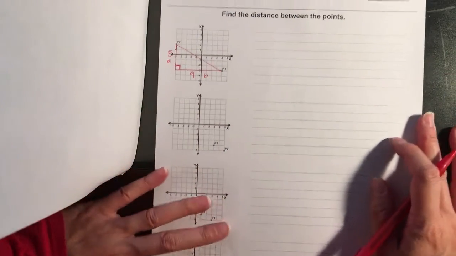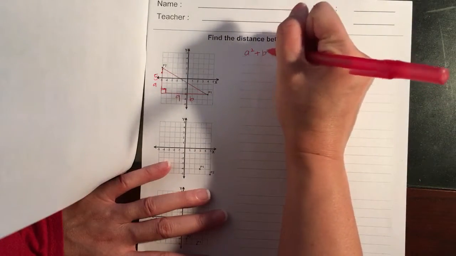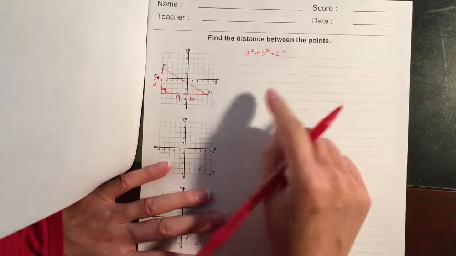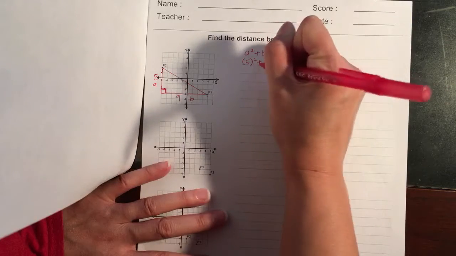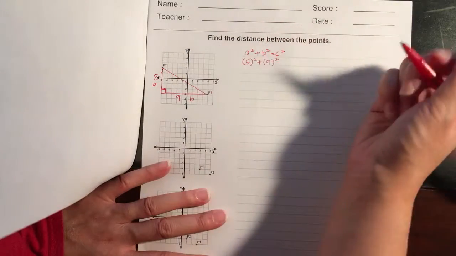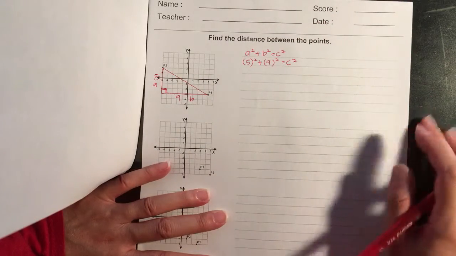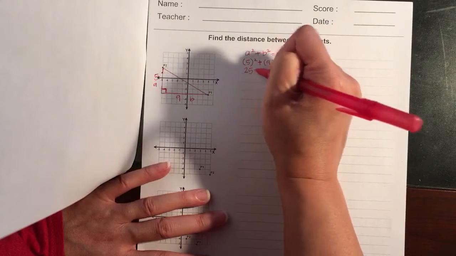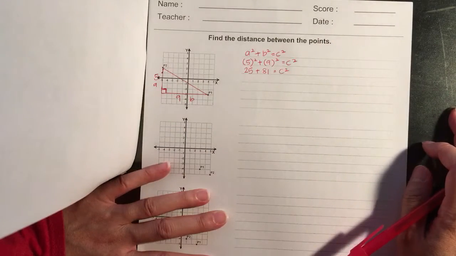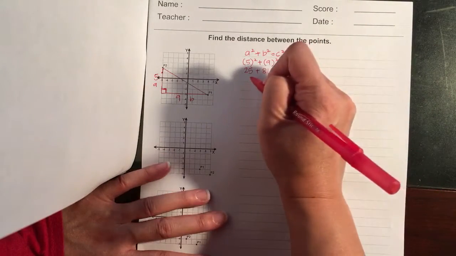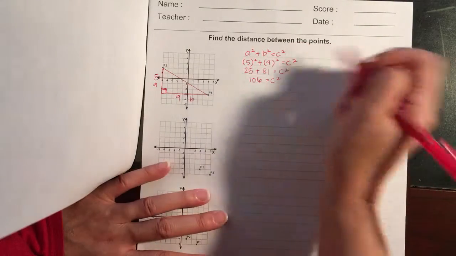So now I need to find C. The formula for the Pythagorean theorem is A squared plus B squared equals C squared. My A is 5, so I have 5 squared. My B is 9, so I have 9 squared. And then I don't know C. That's what I'm trying to find out. So I have 25 plus 81 equals C squared. So 25 plus 81 gives me 106, and that equals C squared.